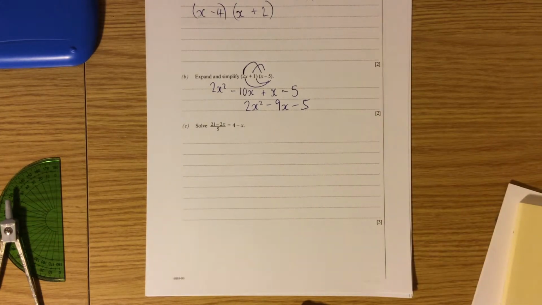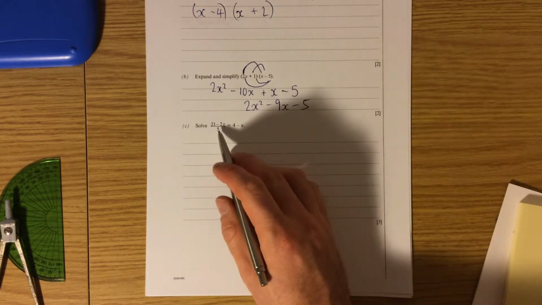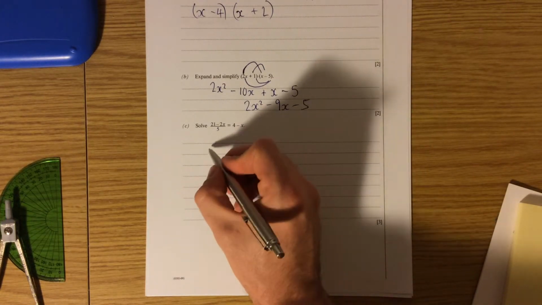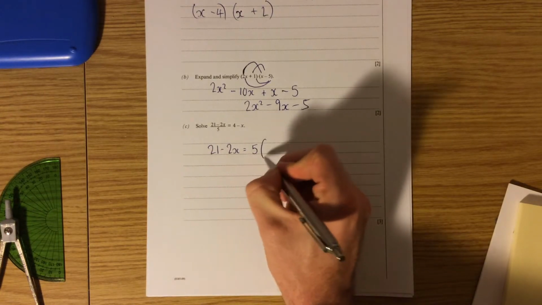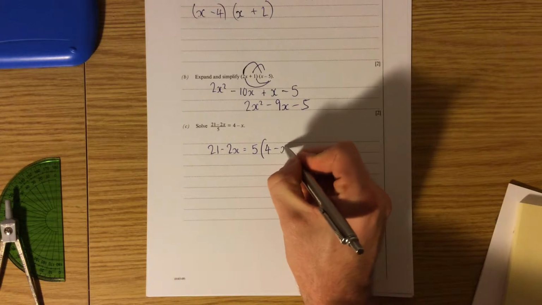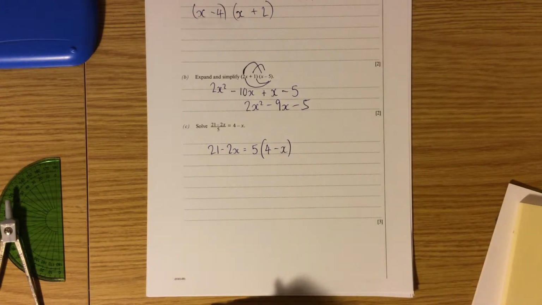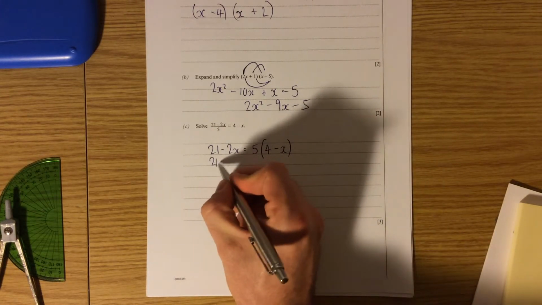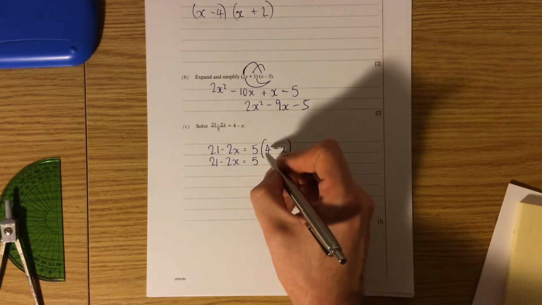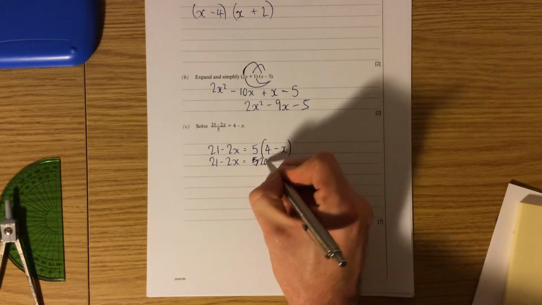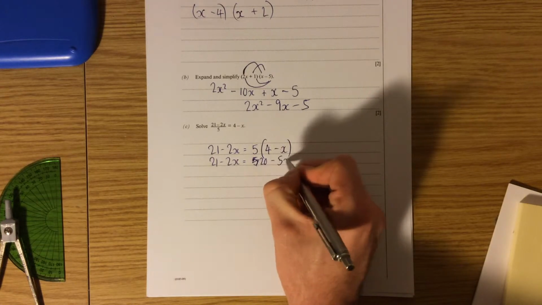Solve the following equation. As soon as you see fractions in equations, you need to try and get rid of them by taking them to the other side and multiplying. So this 5 down here is going to go over there and multiply. Common mistake here is that people don't multiply the 5 by all parts of the right hand side. So we get 21 minus 2x equals 5 times 4, which is 20 minus 5x.